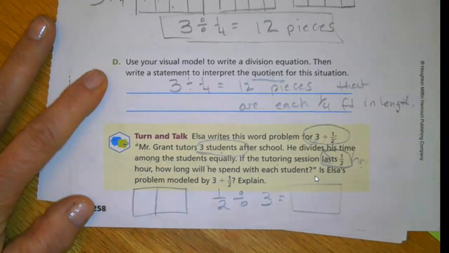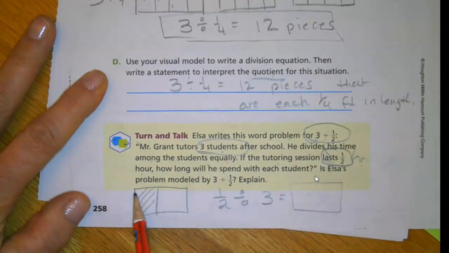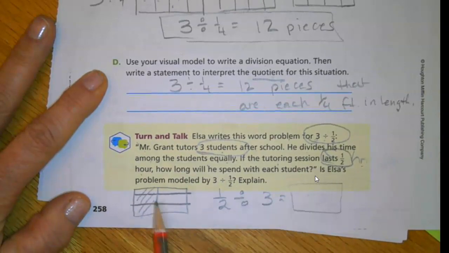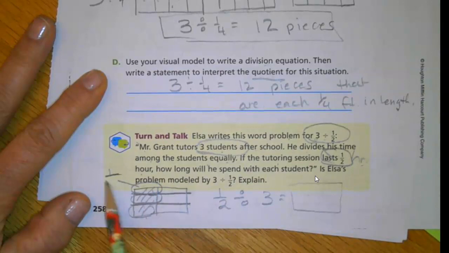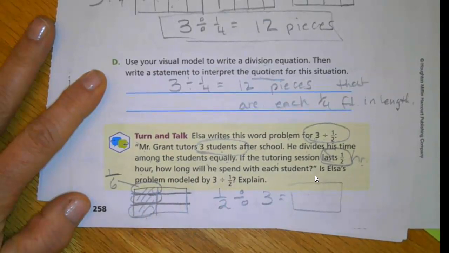So if I'm going to represent 1/2 hour, I have 1/2 hour. I'm going to split it between 3 kids. How much is going to be in each of those groups? So here's group 1, group 2, group 3 for my 3 kids, and each kid's going to have 1 out of 6 of an hour, 1/6 of an hour.